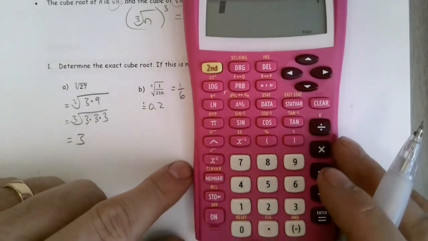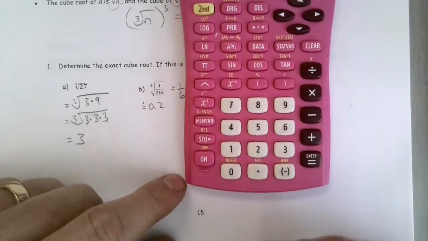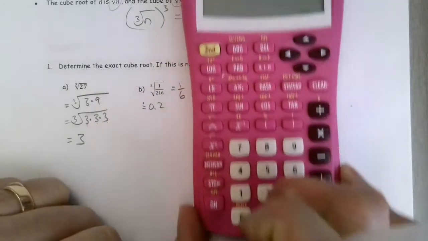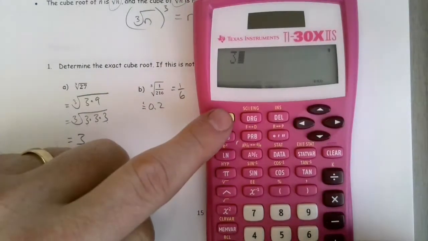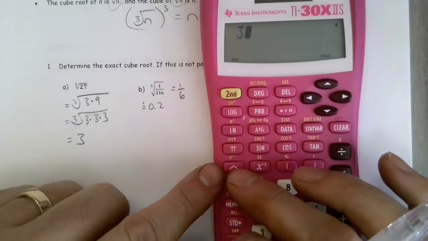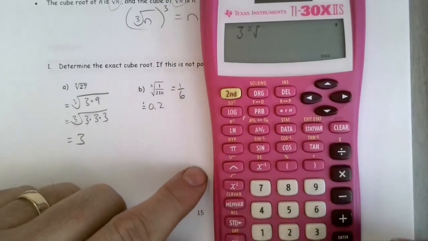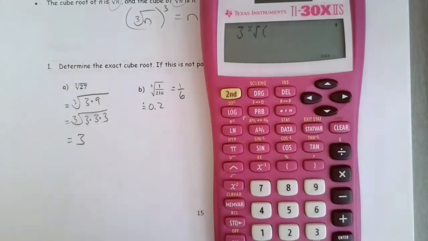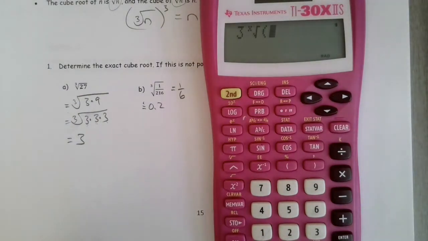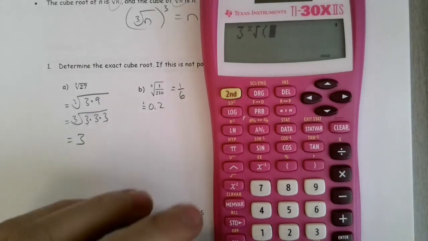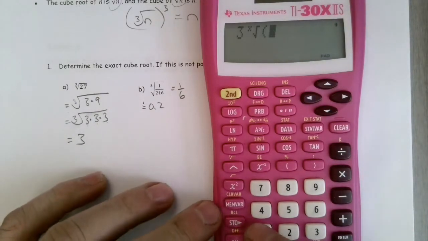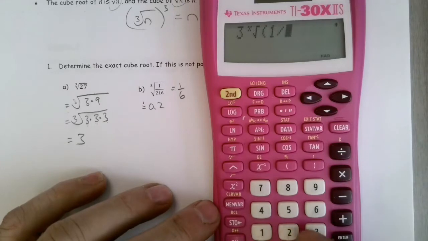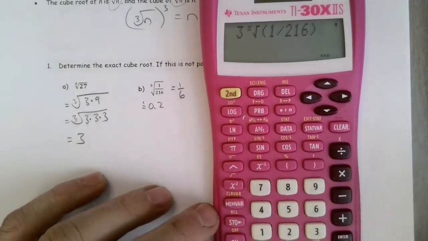So if I want a cube root, I would first press 3, then press second and this xth root option, and then I have to put parentheses here, because what I'm going to put after this is an expression, and if I don't put parentheses around it, the calculator won't know exactly what I'm taking the cube root of. So 1 divided by 216.